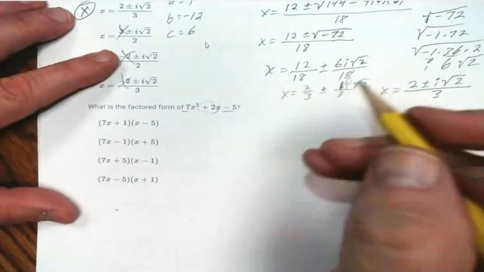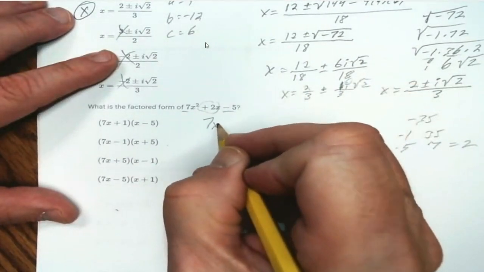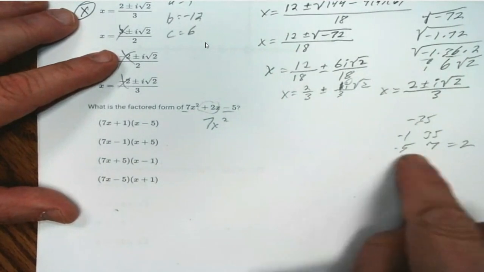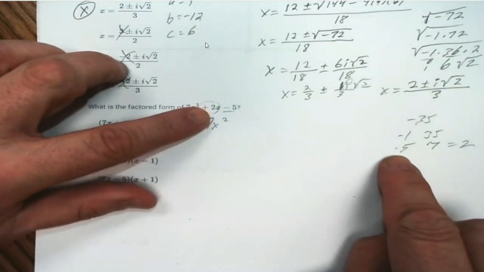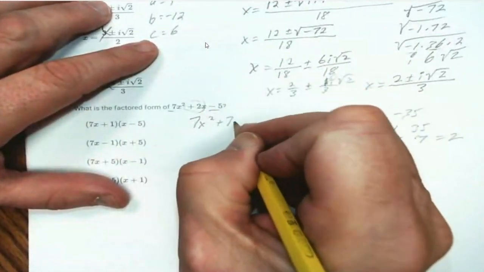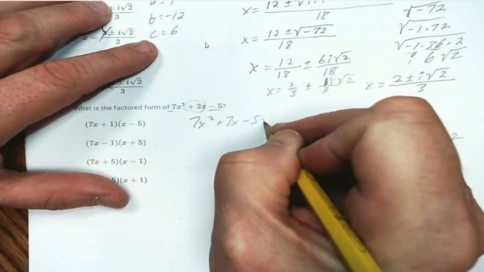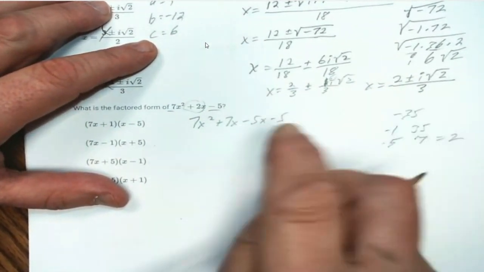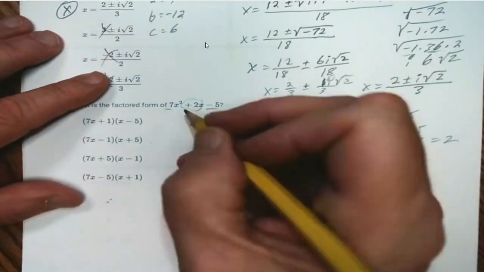That's 2. So let's write this as 7x squared, and instead of 2x, I got a plus 7 and a minus 5. So I'm going to put the plus 7 first, and a minus 5x minus 5. Oh, see how nicely that's going to factor when I group it.